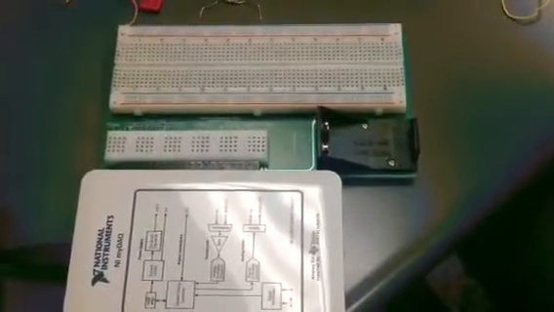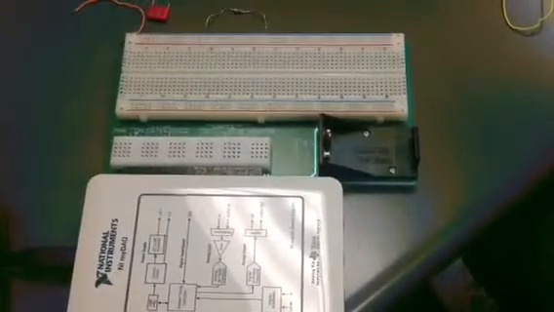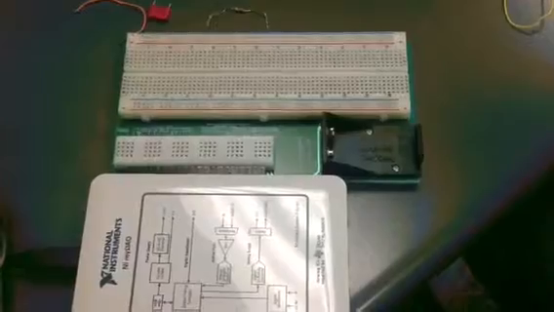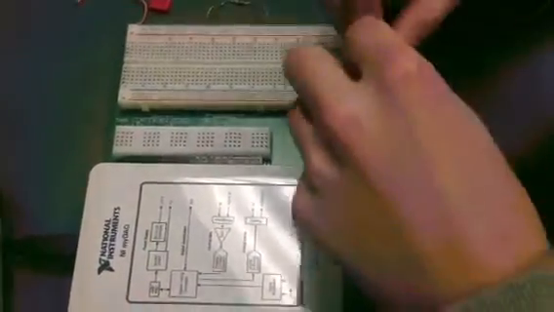Part two, you just have to set up your myDAQ with a wire connecting AO0 and AI plus, and also a wire connecting A ground and AI minus. And your myDAQ should be set up like this.